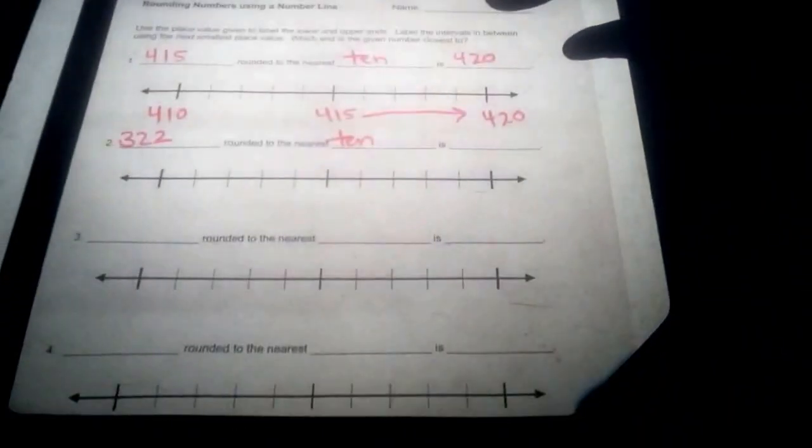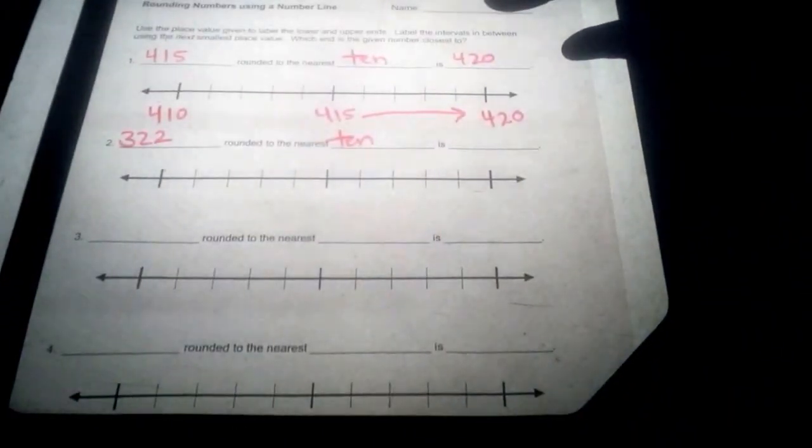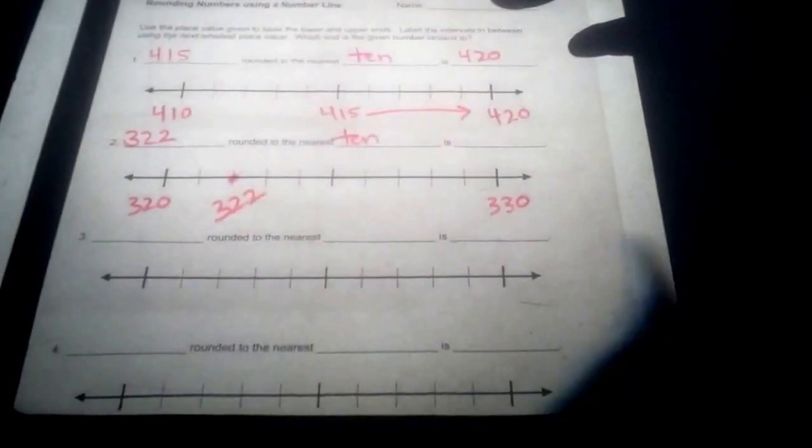Okay, let's try another example. Let's try 322, and we're going to round that to the nearest 10. Again, we have to set up our number line. What are my nearest 10s? Well, it would be 320, and then the next 10 up would be 330. So, where would 322 fall? 321, 322. It'd fall right there. If this is the halfway point and above, like the problem above, we'll round to the next nearest 10.